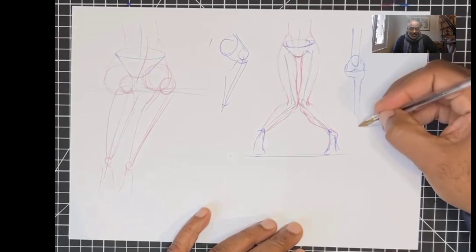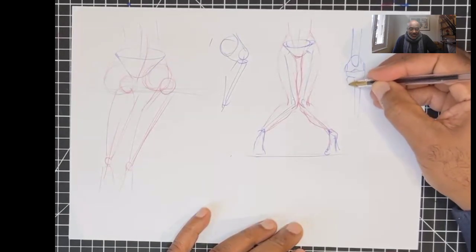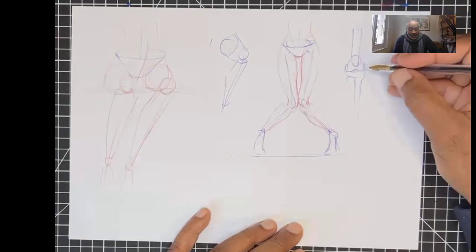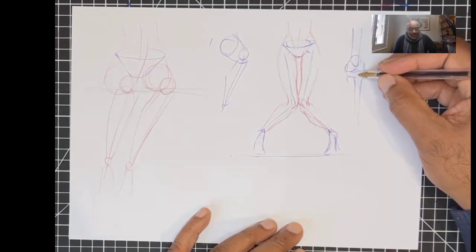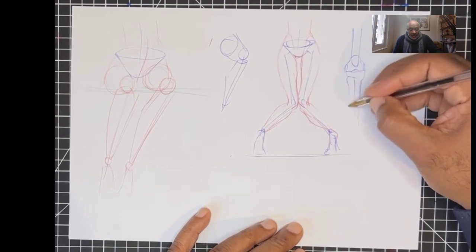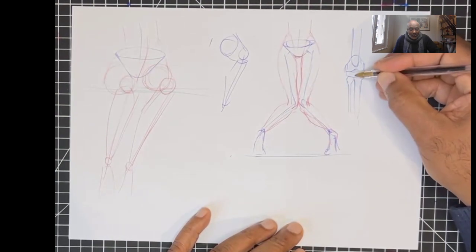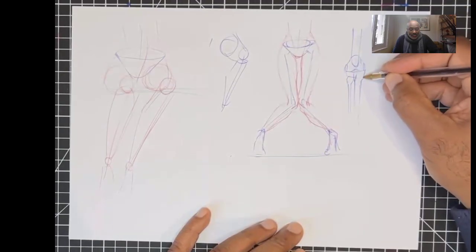So if you do invest time into anatomy, it's not going to be wasted. Hold on, is that the wrong side? That is the wrong side, actually. Hold on, outside. No, it's not. I thought I had it wrong. No, it's good. So this is what the knee actually looks like.